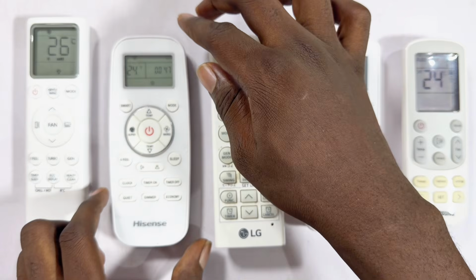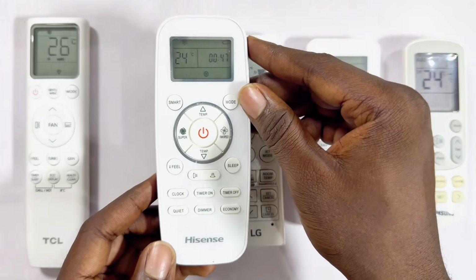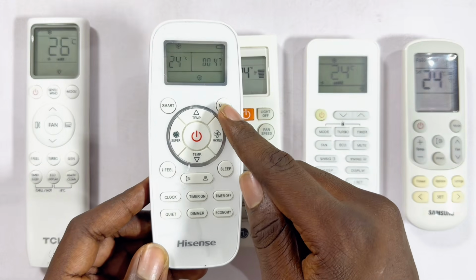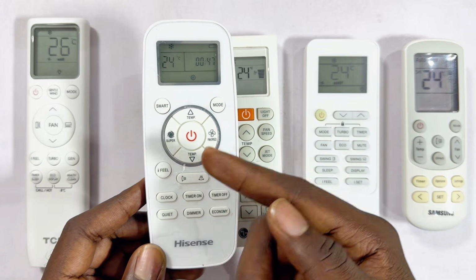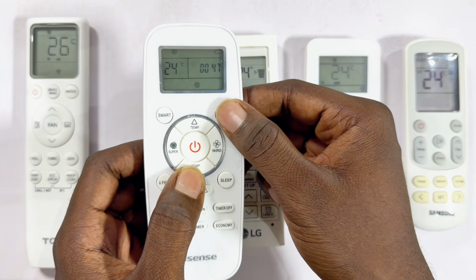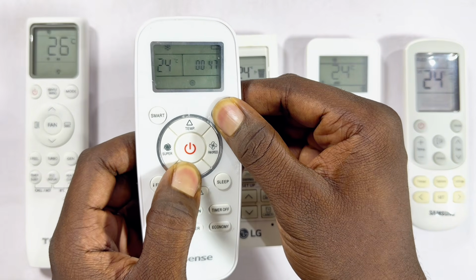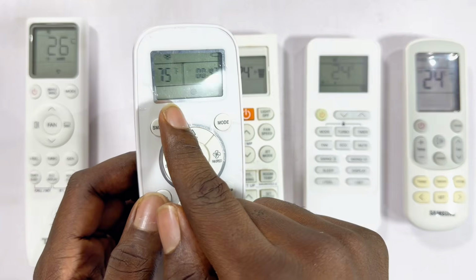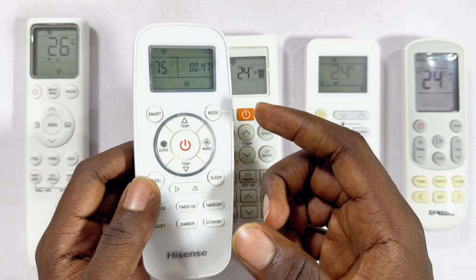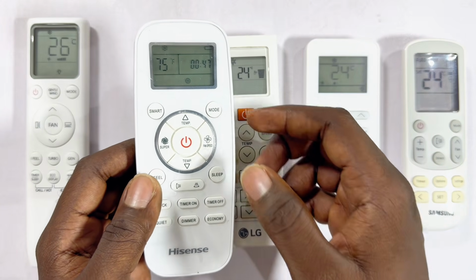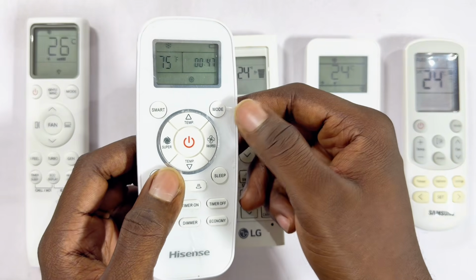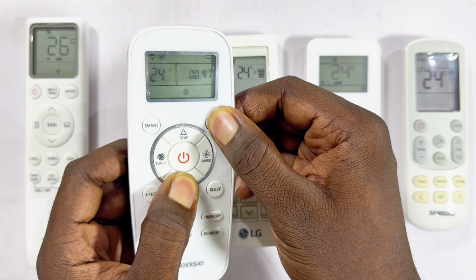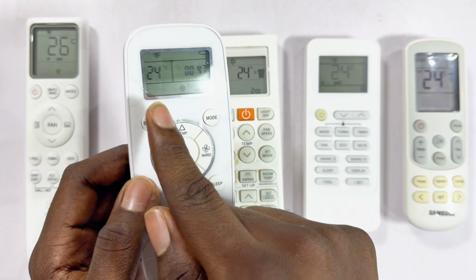If you do have a Hisense air conditioner remote control, the process is quite different as well. All you have to do is long press on the mode button and the temperature down button for about 5 seconds as well. So press and hold the mode and temperature down button. Just give it a couple of seconds and it will change to Fahrenheit, as you can see from over here. And if you also want to change the temperature reading back to Celsius on your Hisense air conditioner remote control, you just have to long press on the mode button and the temperature down button as well. Give it a couple of seconds and it will change back to Celsius, as you can see.